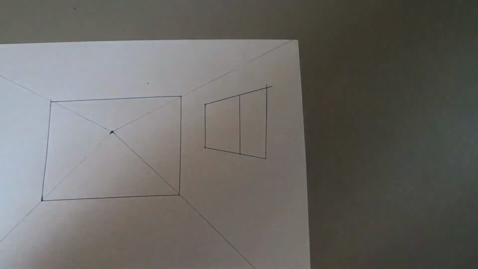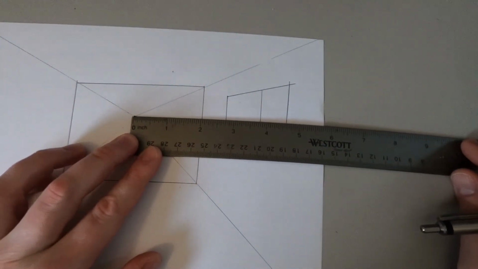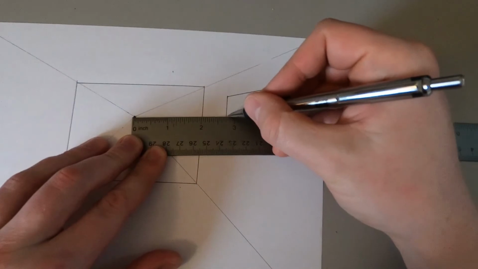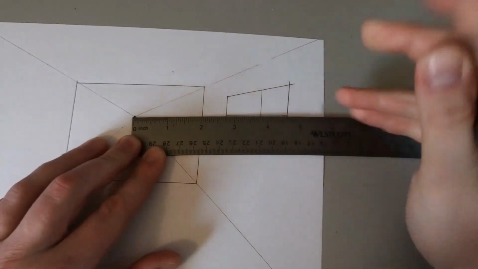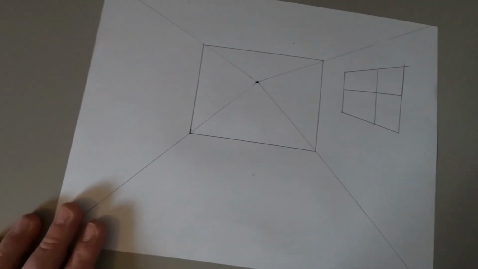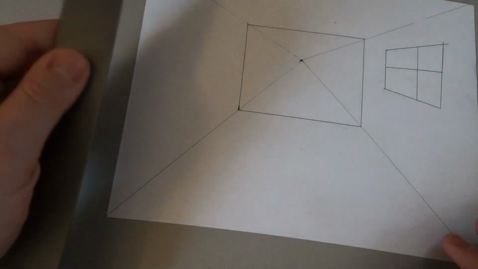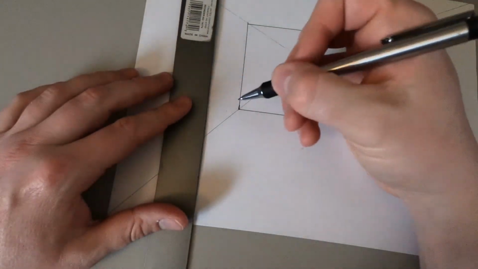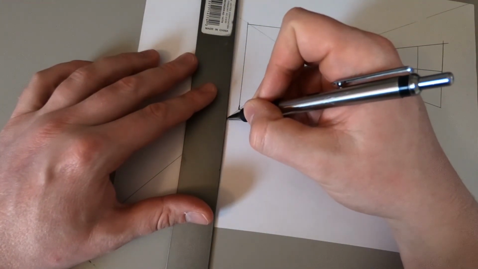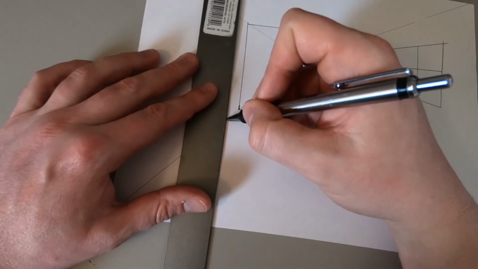But the guiding principle for everything I'm drawing is: if it's an object with a vertical edge going up and down, it'll still be up and down. If it's an edge that's going away from me, it's going to be towards the vanishing point. And if it's going left and right from my perspective, it's still going to go left and right and be horizontal. So now let me wrap up this drawing and I'll go through a few things when I'm done.